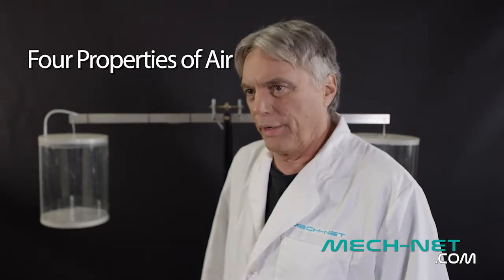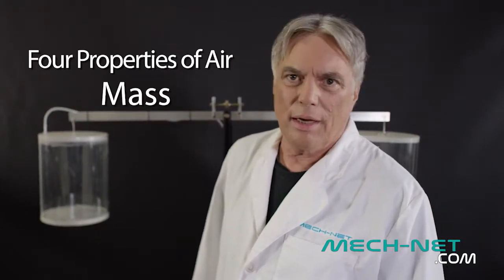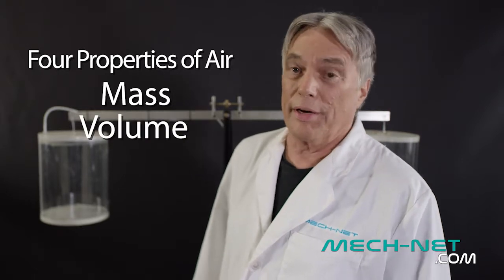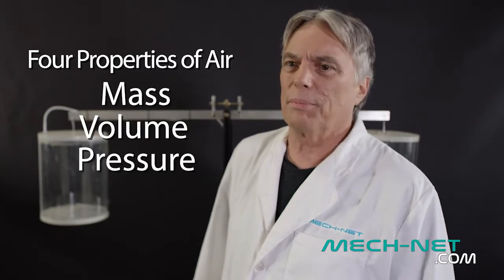Hello everybody, and welcome to the MechNet Aerodynamics Lab. Today we're going to be investigating the 4 properties of air. Air has mass, air has volume, air has pressure, and air is affected by temperature. The first one of these we're going to take a look at is the fact that air has mass or weight.